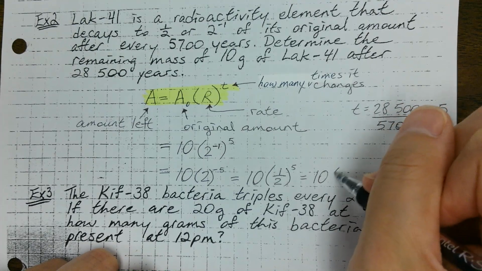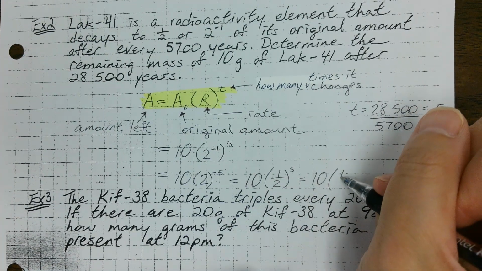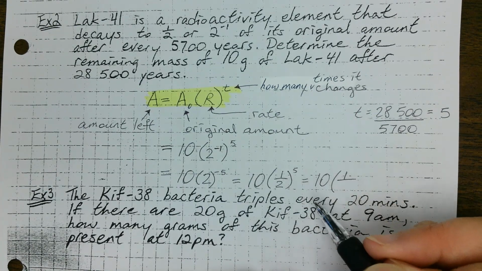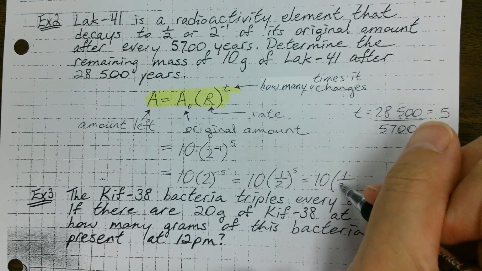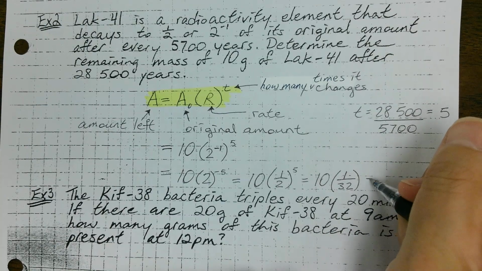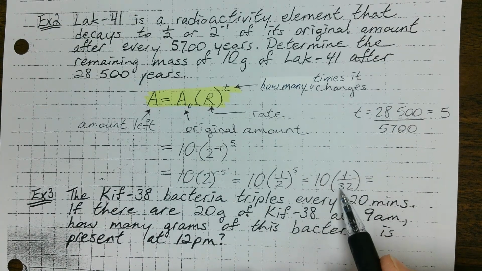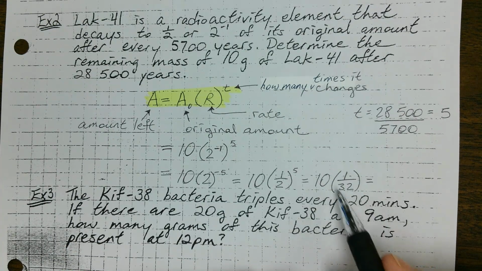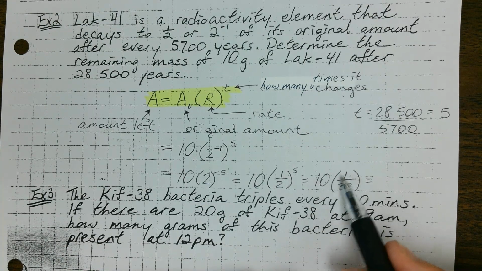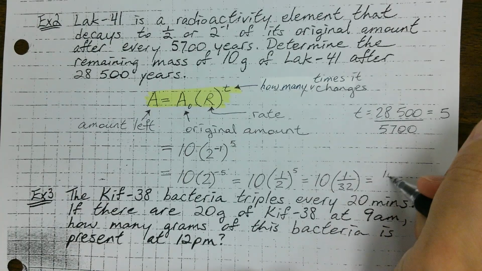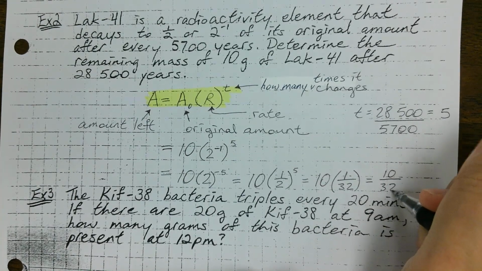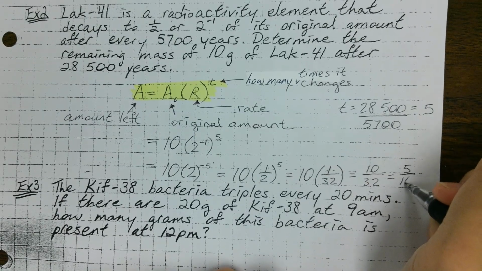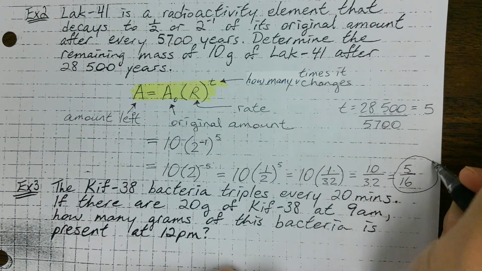So 10 times 1 to the power of 5 is 1. 2 to the power of 5 is 32. How do I multiply this? I have a whole number times a fraction. Only multiply the top. Yeah, so 10 times 1 is 10. 10/32. I can reduce this to 5/16. That's my final answer.